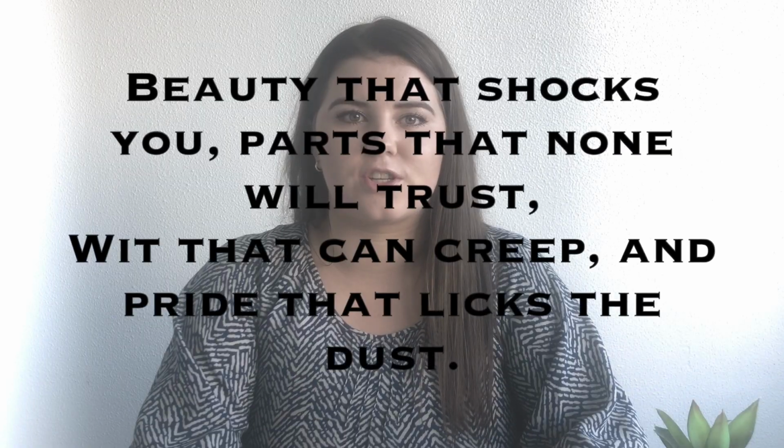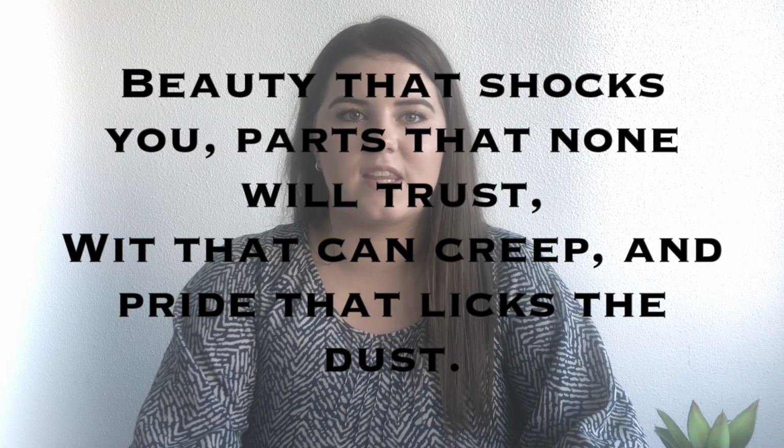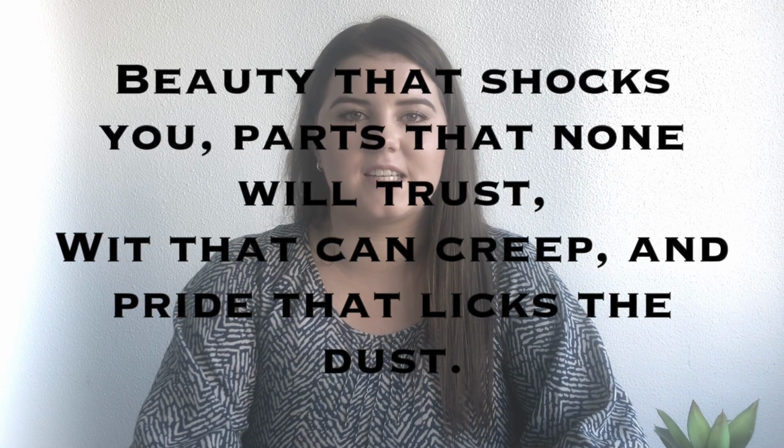Pope also does this when referring to Hervey as an "amphibious thing" and states he has "beauty that shocks you, parts that none will trust, wit that can creep, and pride that licks the dust." All these descriptions of Lord Hervey are not just ironic juxtaposition, but also exaggeration and hyperbole, another mode which brings us a satire piece. Pope's artistic writing gifts created a clever, subtle satire piece.